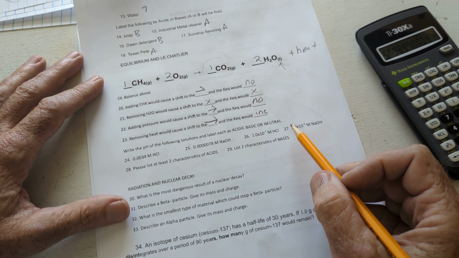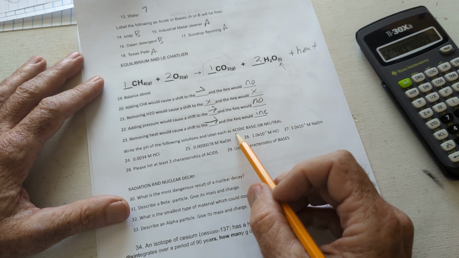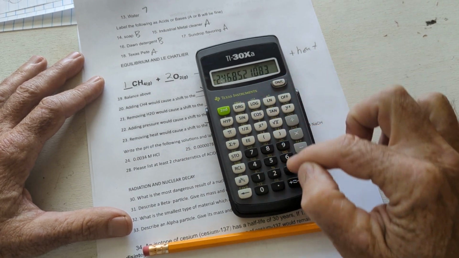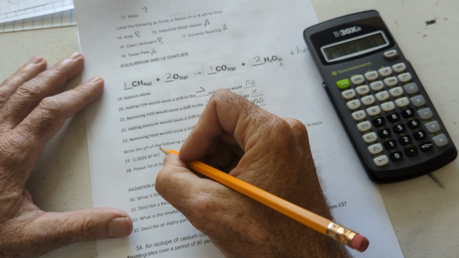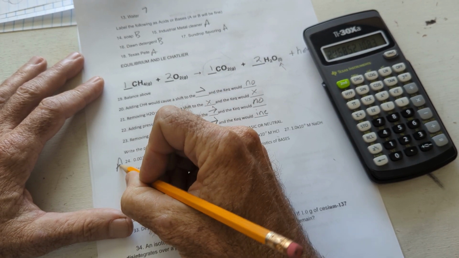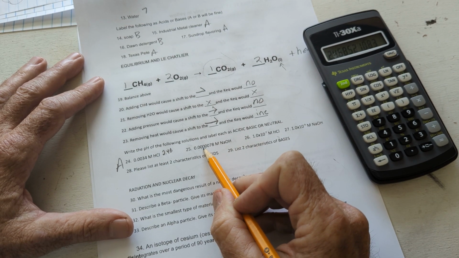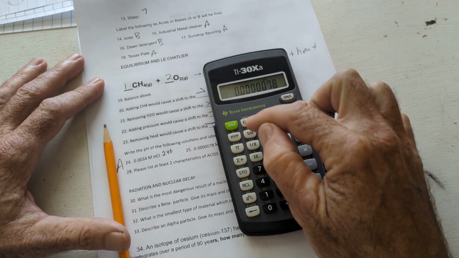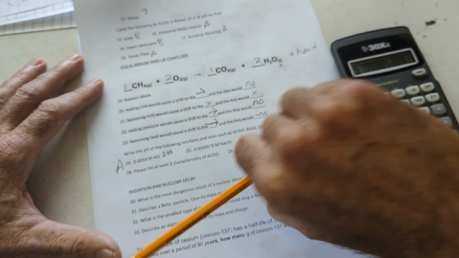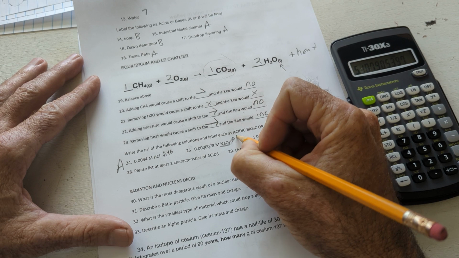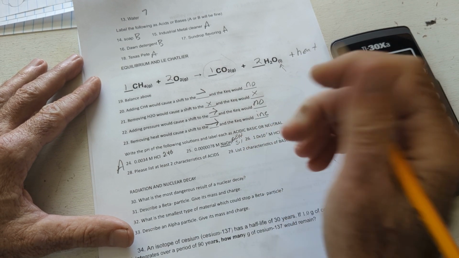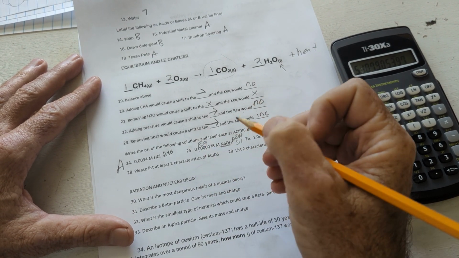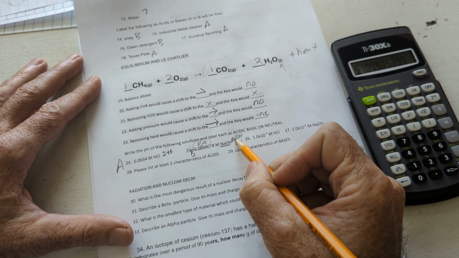Write the pH of the following solutions. Label each as acid, base, or neutral, all right? 0.0034, log negative, pH of 2.5 or 2.46, and that's an acid, duh, it's below 7. 0.000078, log negative gives me 5.1, but that is a pOH of 5.1, which means that the pH is around 8.9. So this is a base, because 5.1, 8.9, 14.